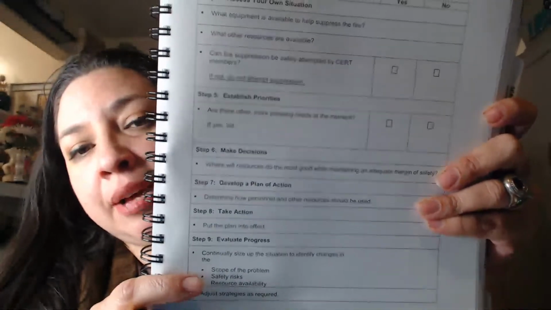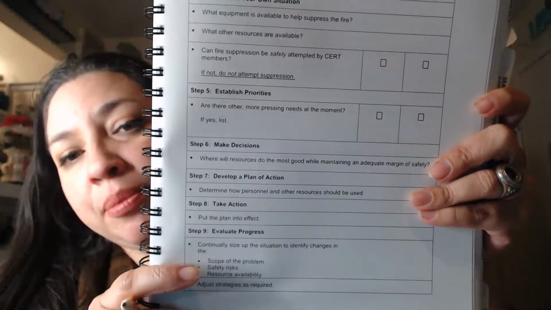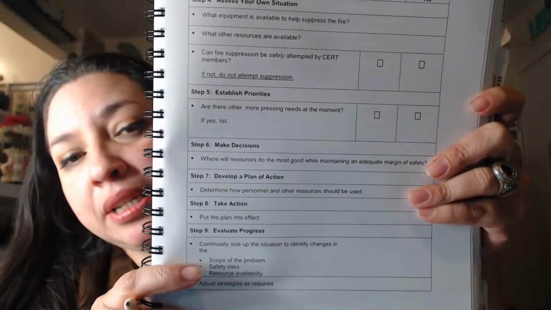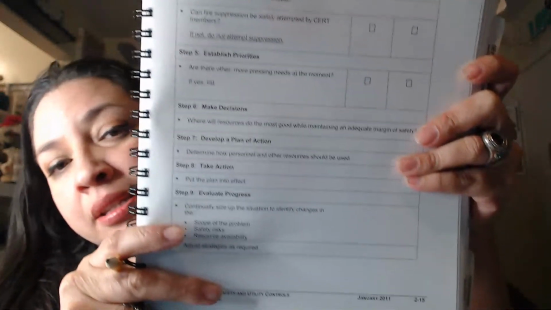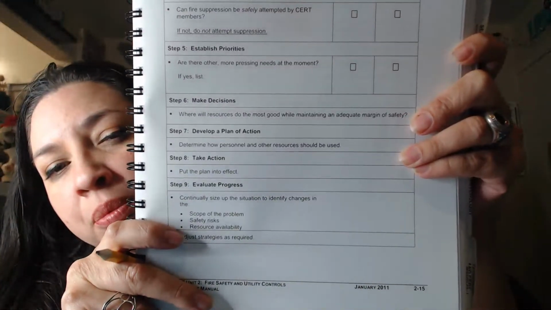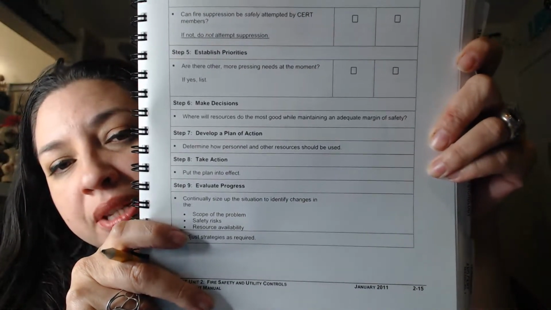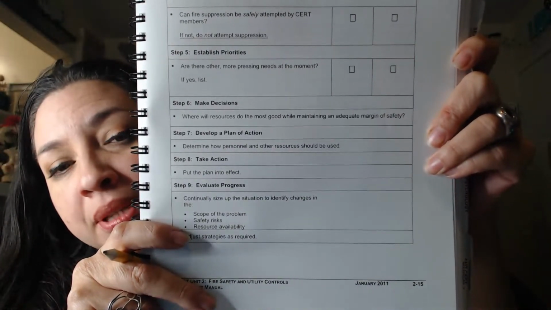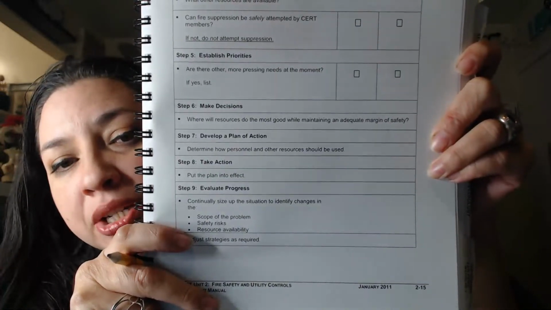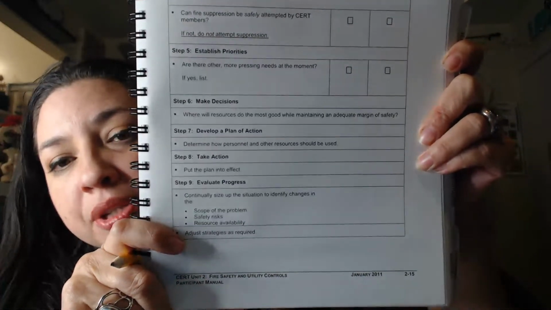Step 5, establish priorities. Are there other more pressing needs at the moment? If yes, list them. Step 6, make decisions. Where will resources do the most good while maintaining an adequate margin of safety? Step 7, develop a plan of action. Determine how personnel and other resources should be used.